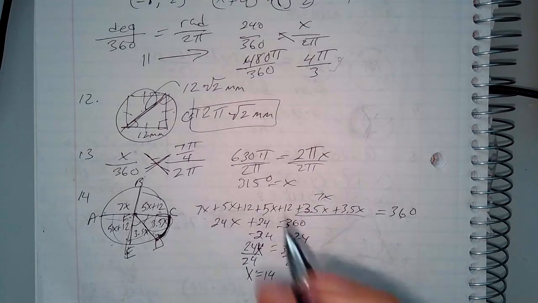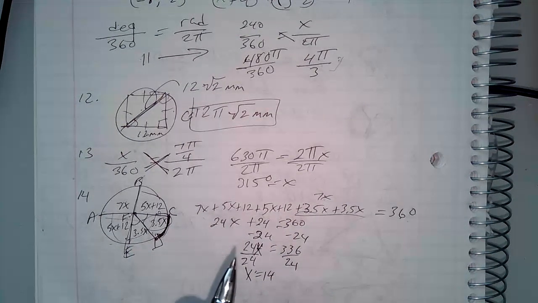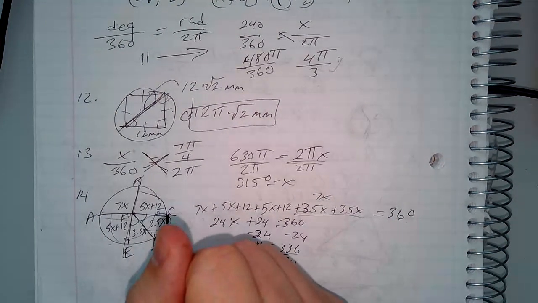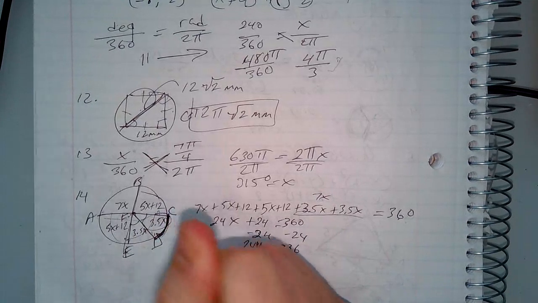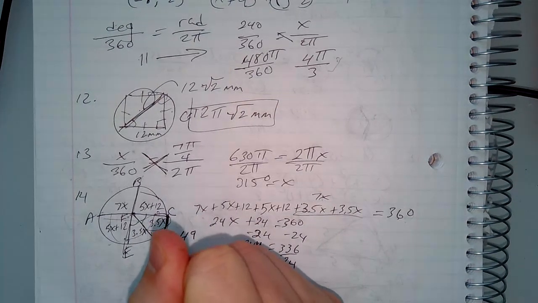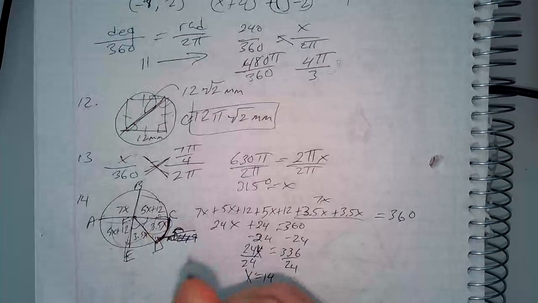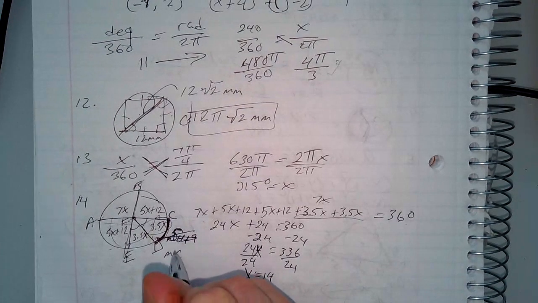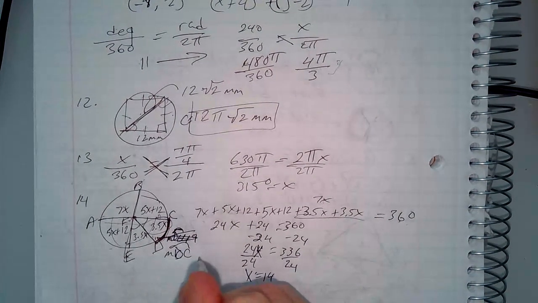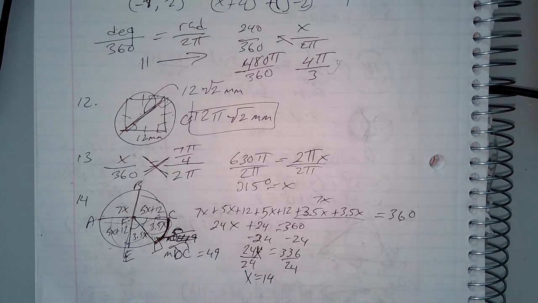We need to multiply it by this guy. So 14 times 3.5, and that's going to give us 49. So this is 49. The measure of arc DC is equal to that. I'll write it better. Measure of arc DC is equal to 49.